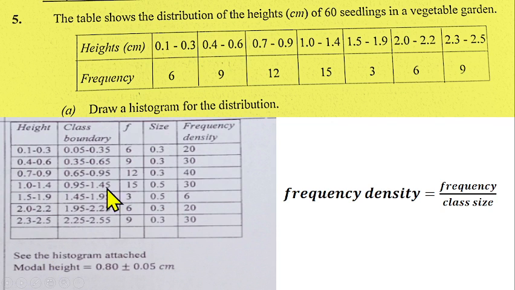So that means we cannot use just this and this to draw the histogram. We cannot use this frequency to draw the histogram. If you do that, you will be wrong. So how do we draw the histogram? You get the class size first for each of these intervals. How do we get the class size? That should be the upper class boundary minus the lower class boundary. This minus this gives us 0.3. 0.7 minus this gives us 0.3. 1.0 minus this should give us 0.3. 1.5 minus this should give us 0.5, and so on till you get everything there. I hope you are clear.